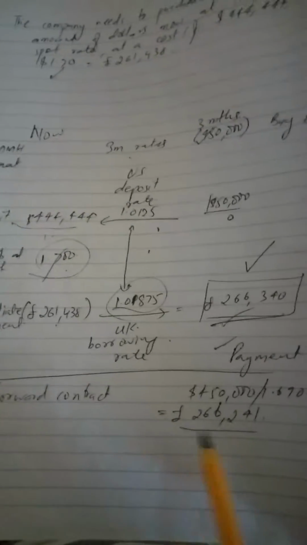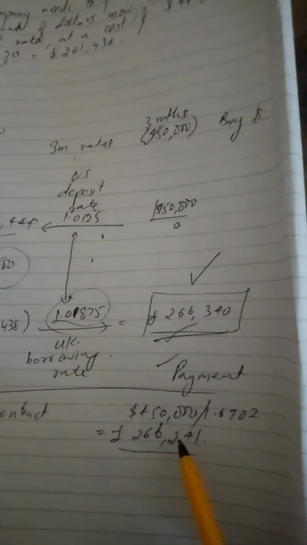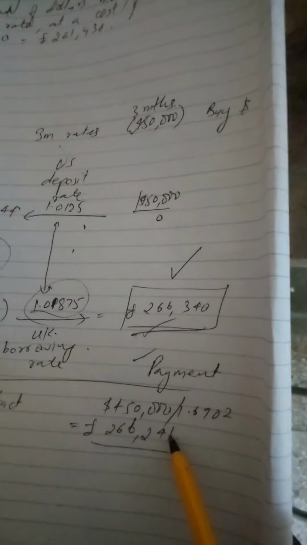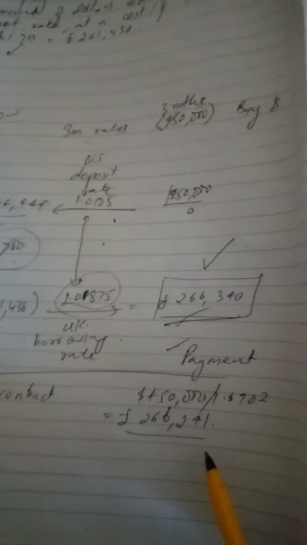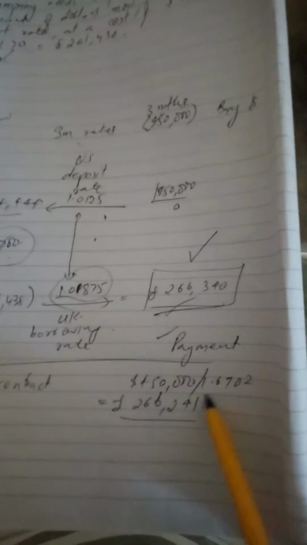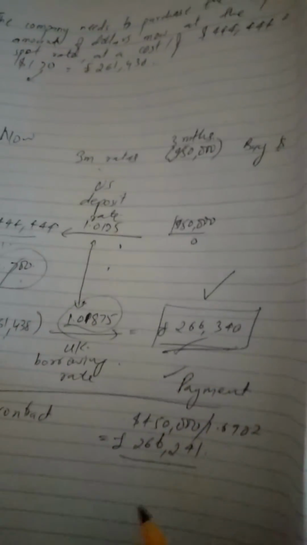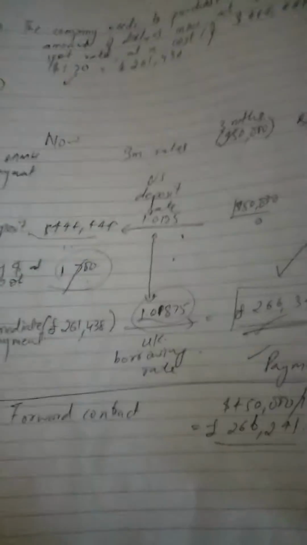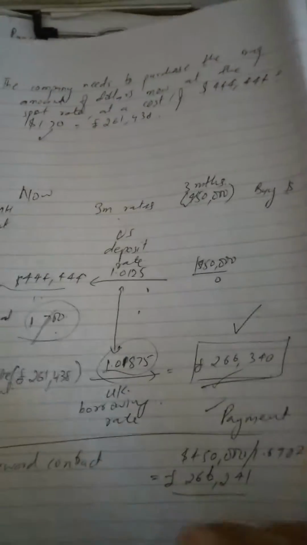By having the forward contract, you simply divide the amount 450,000 by the 3-month forward rate, which is 1.6902, and you get the amount in sterling. Compare the two; the better one is the forward in this example. So this is just a small example to compare the money market hedge with the forward. I hope this has helped you get a better understanding of a money market hedge.